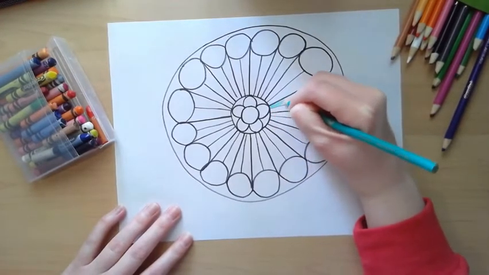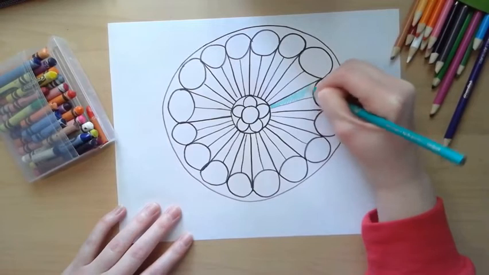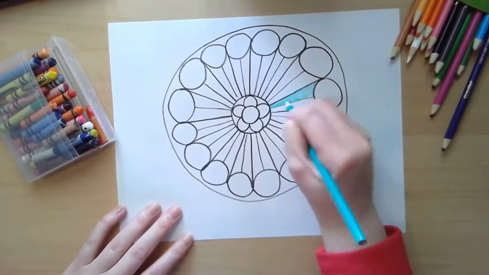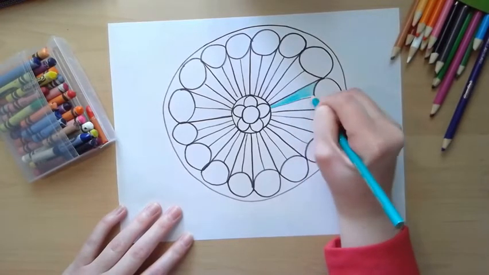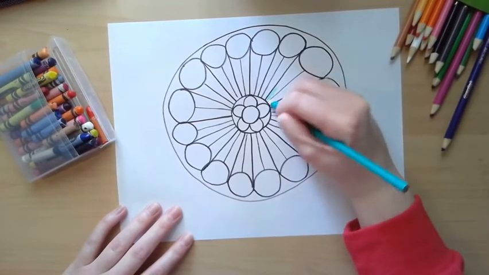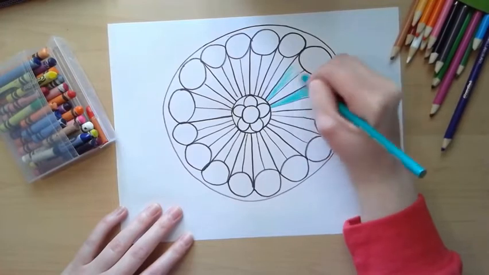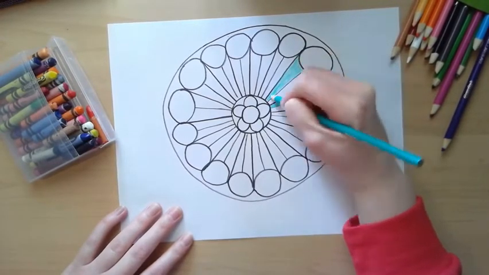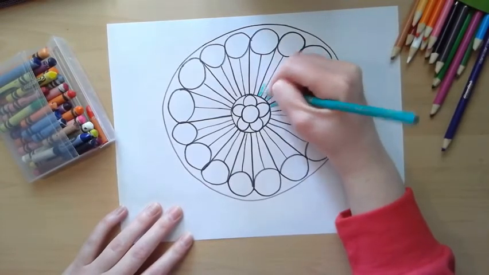And then when you are finished drawing, you can color it in. I'm not going to press very hard with my colored pencil. I'm coloring kind of light because the last thing I'm going to do with my rose window drawing is put it on the window. You can tape it to your window and it will let the light through and your picture will kind of look like it's glowing.